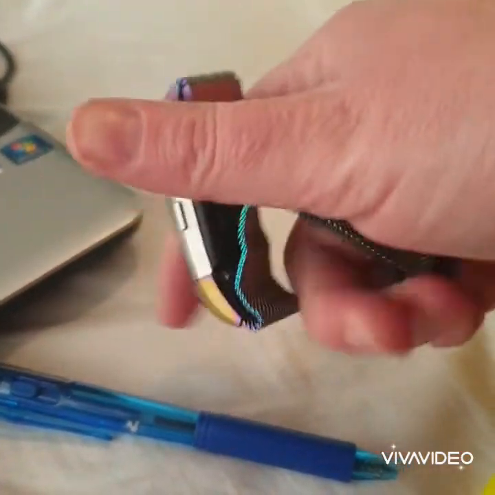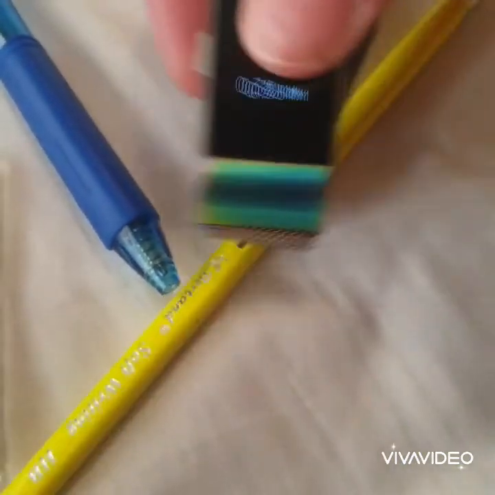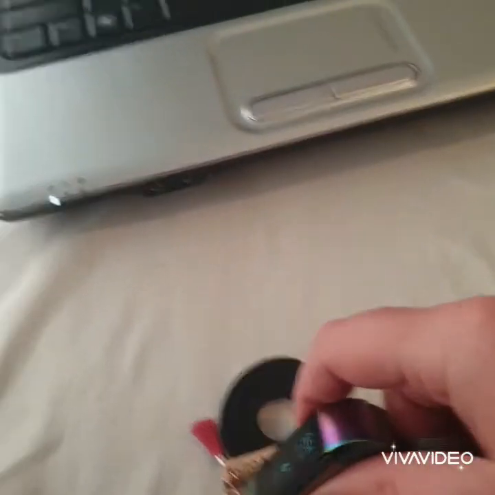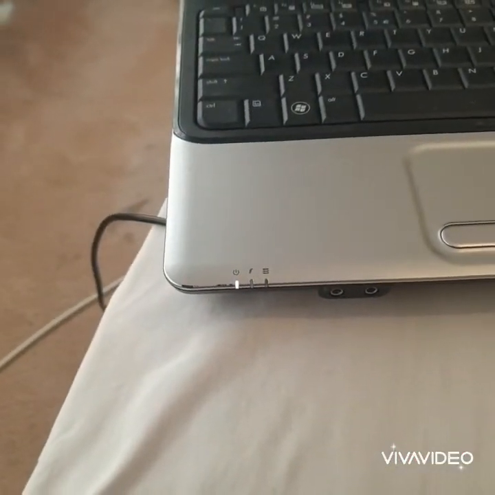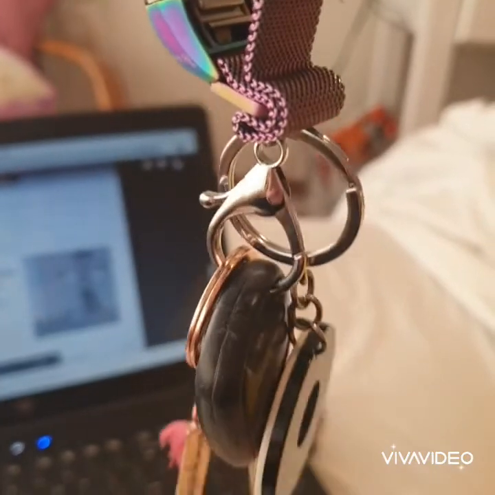What about the pen? No way. Pencil? No. Car keys? I think it will definitely pick them up. Ta-da! So this magnet on my watch is pretty strong.